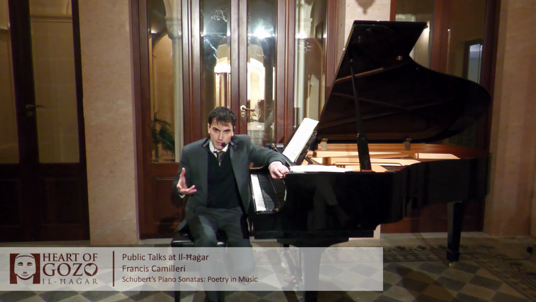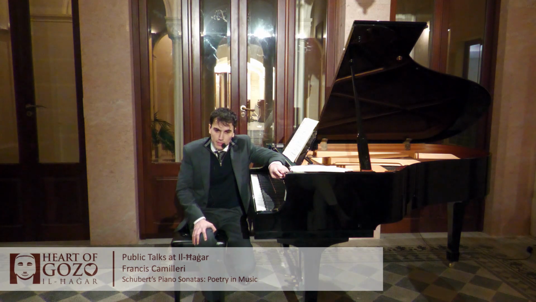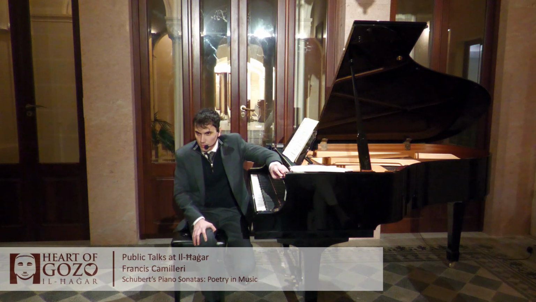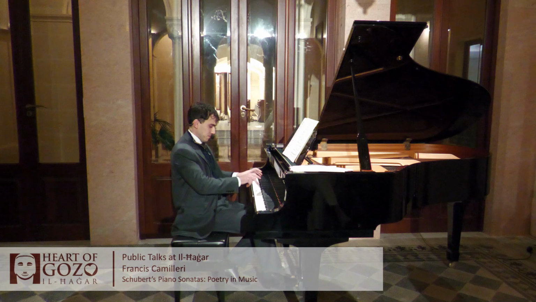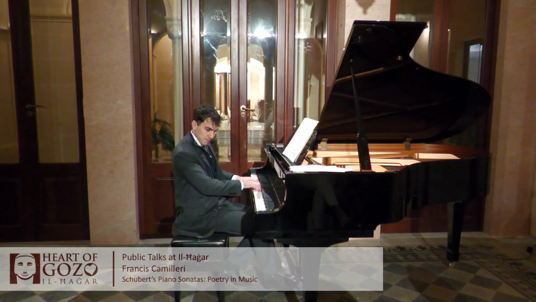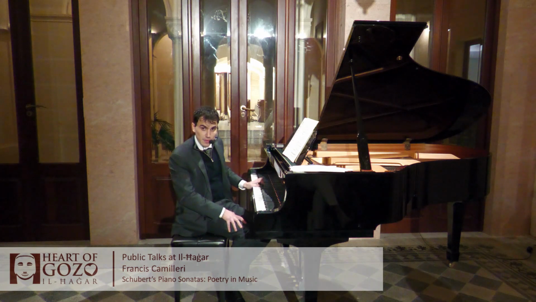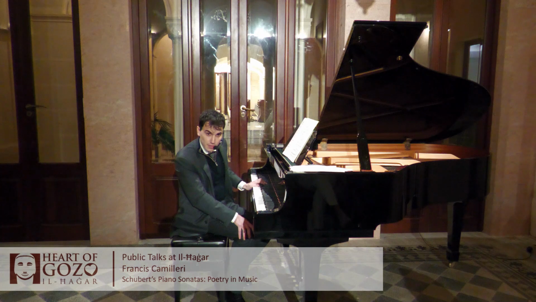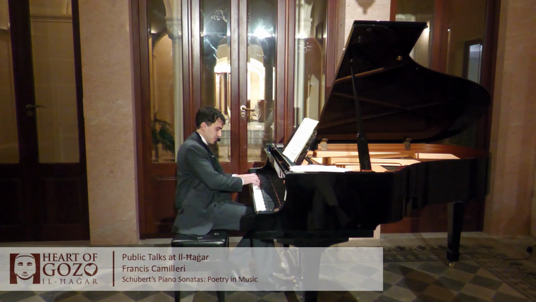Now why do I find it significant? The key of C minor is associated with Beethoven. He wrote some of his greatest works, Beethoven, in the key of C minor. For instance, the famous Fifth Symphony is in the key of C minor, he has a piano trio in C minor, the Coriolan Overture in C minor, the piano concerto in C minor.